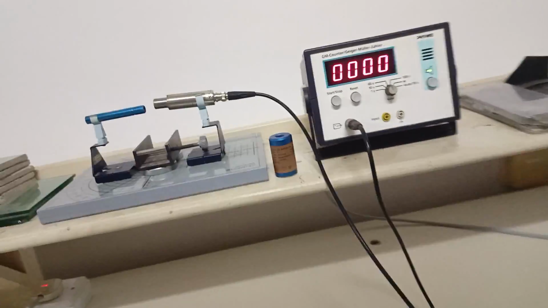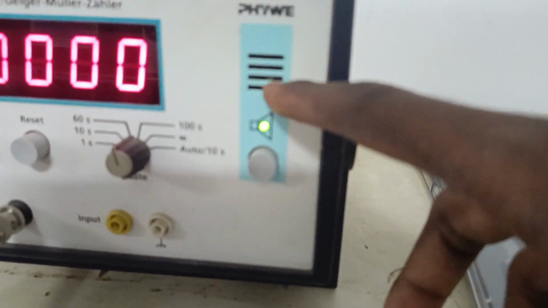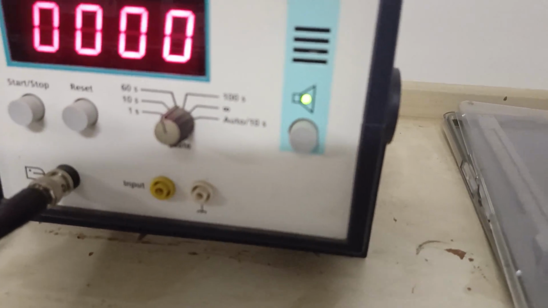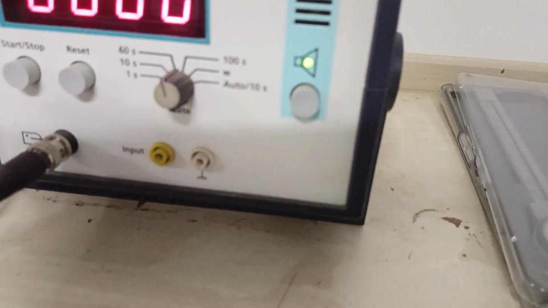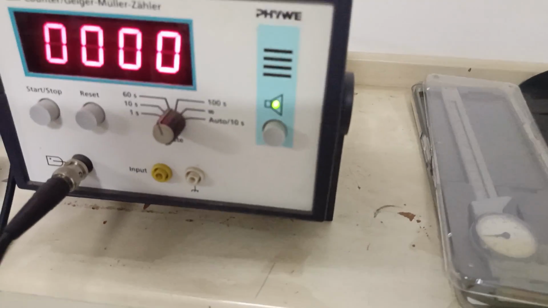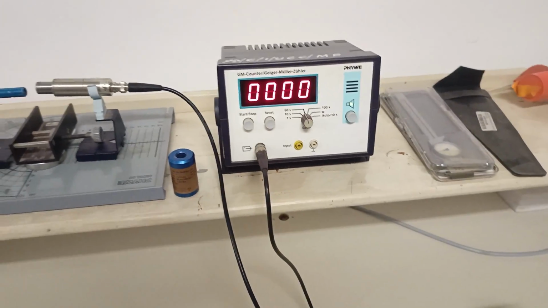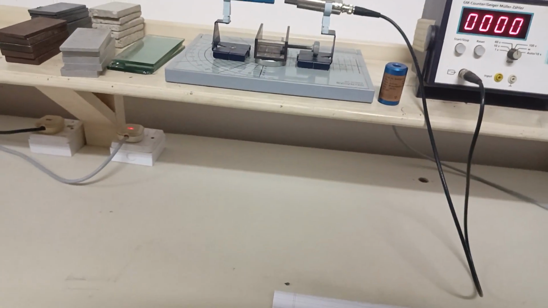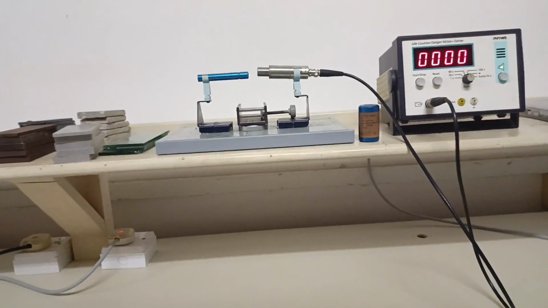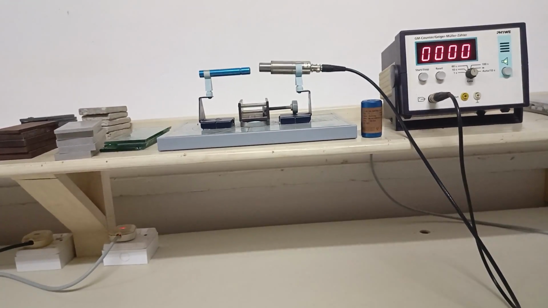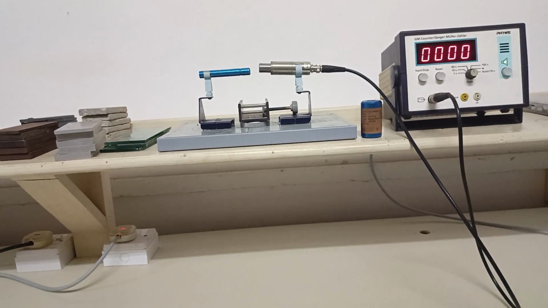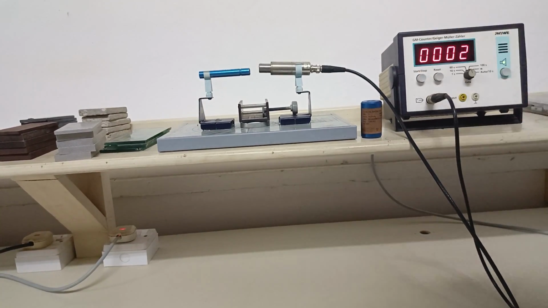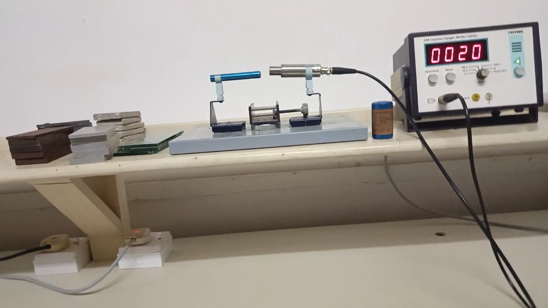Now, you can hear that the alarm for the Geiger-Muller counter is beeping fast because of the introduction of the radiation. Because we know that cobalt 60 disintegrates into beta and gamma rays. So now that we are done with that, we start recording our I naught. We start this, then the Geiger-Muller counter starts reading.